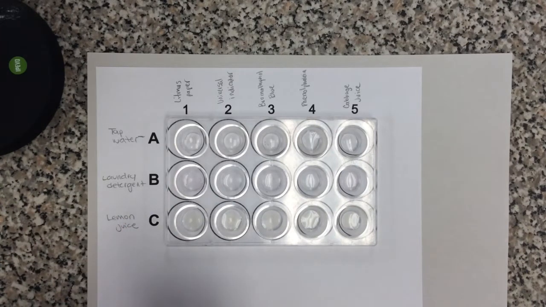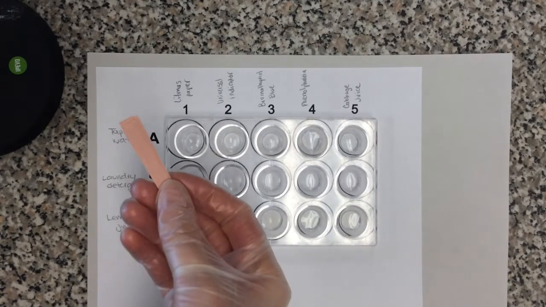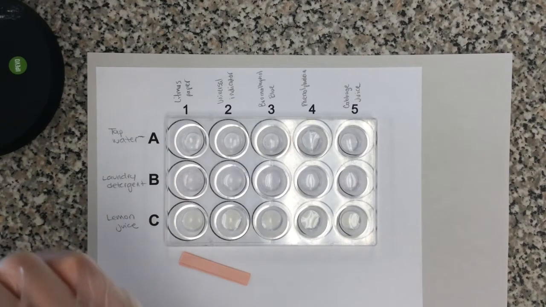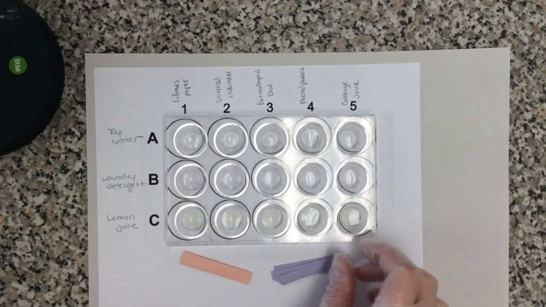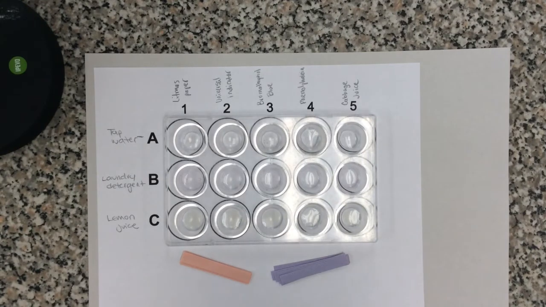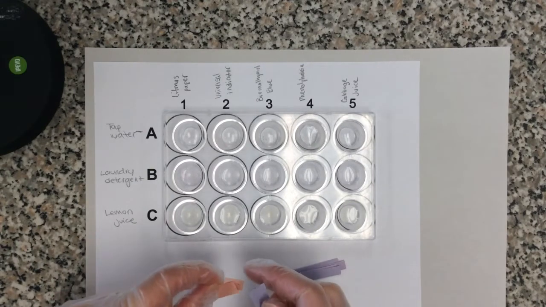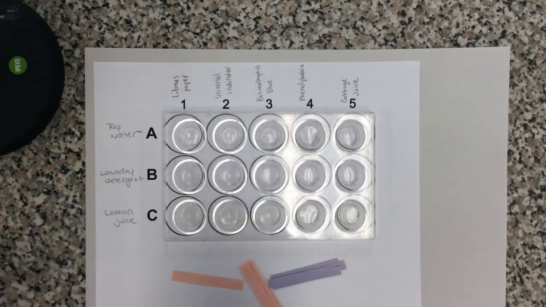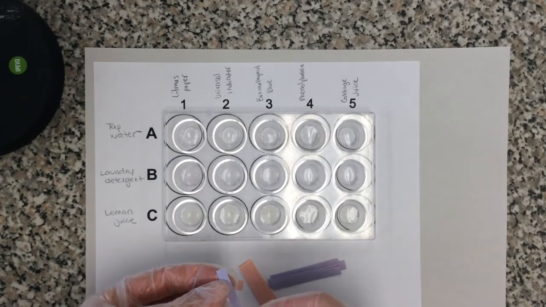So I'm going to grab some of my red litmus paper and my blue litmus paper. Now, the trick to learning about litmus paper and whether something is an acid or a base is that whenever it is an acid, your litmus paper will turn red. If it's a base, your litmus paper will turn blue. And if you put both colors in and neither of them changes, you know that it is neutral. So we're going to go ahead and test each of these right now.